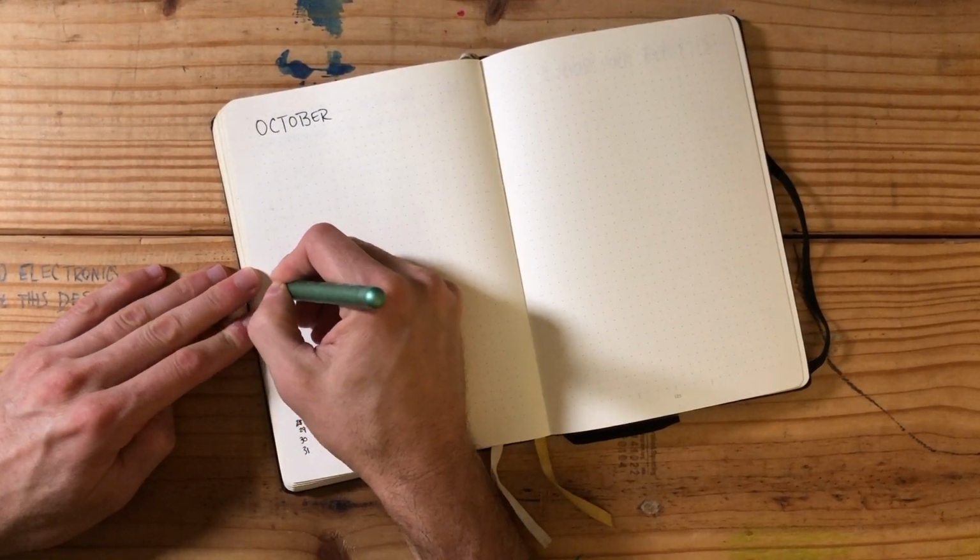Hey, productive people, it is October and it is time to plan with me. I'm going to show you how I lay out the month. Very simple, very minimalist in my bullet journal because this is the beginning of Q4. Obviously, the last quarter of the year.